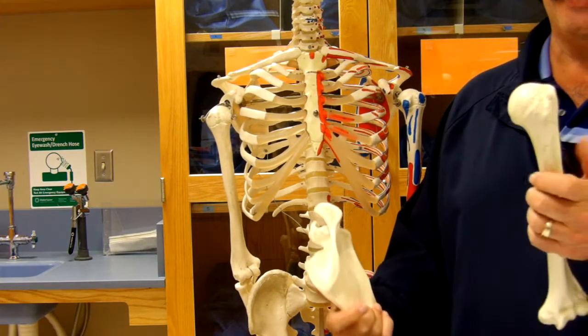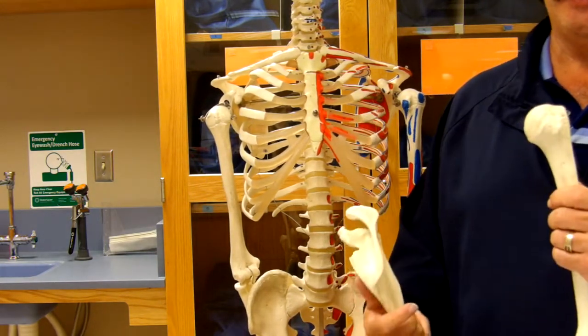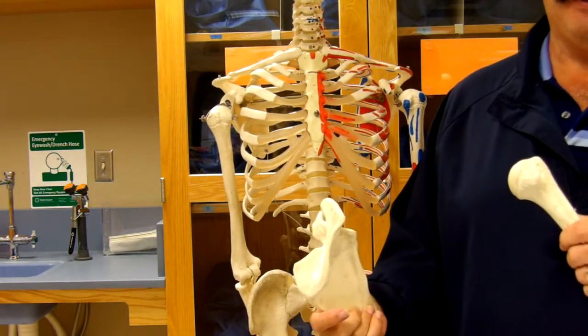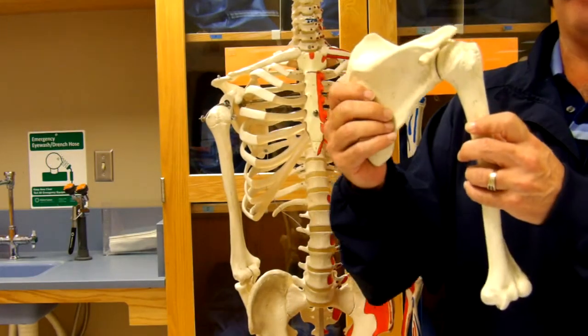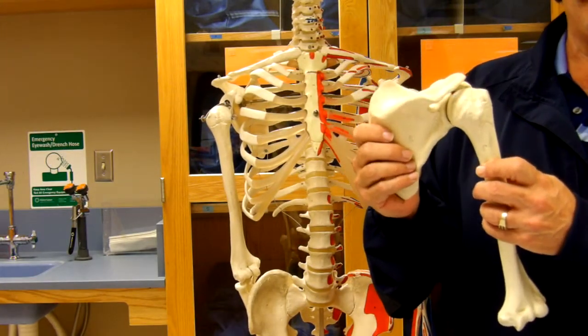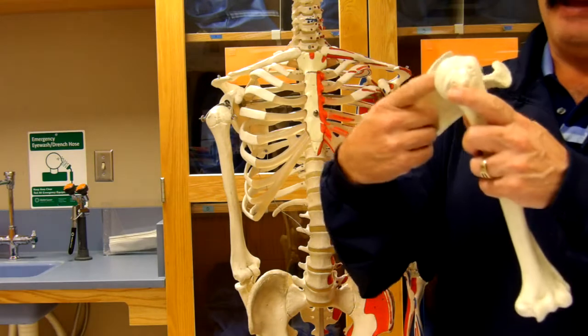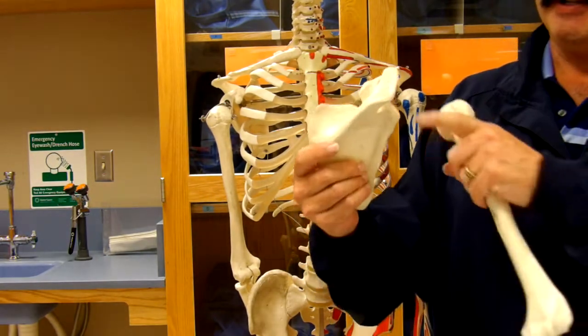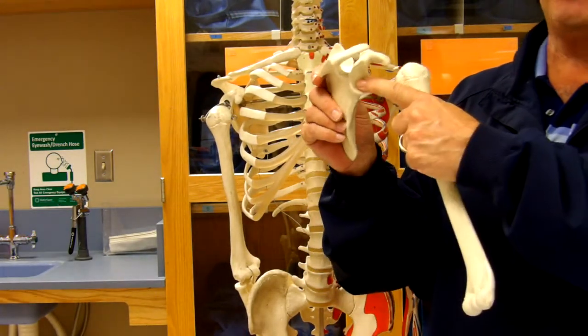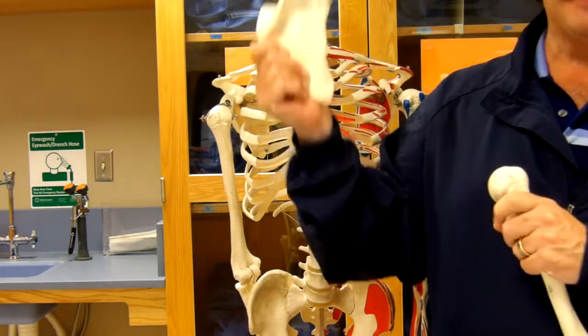So there's always 2 things, the bone and the articulation point on that bone. All right? So when they come together, there's 4 things happening. The head of the humerus is articulating with the glenoid fossa of the scapula.